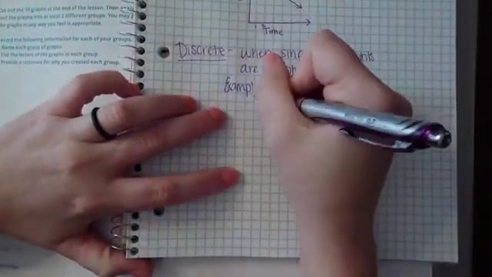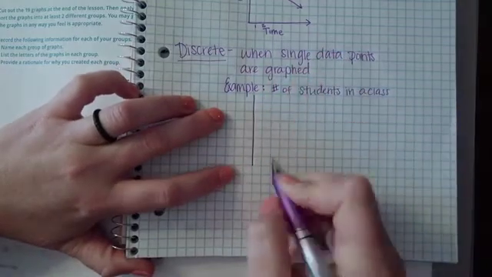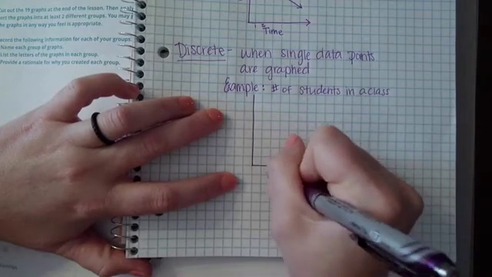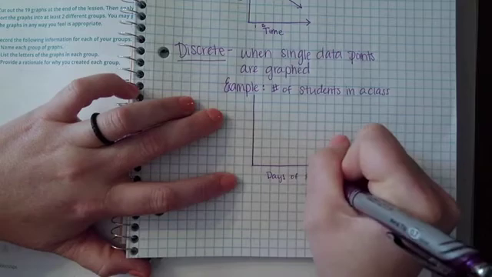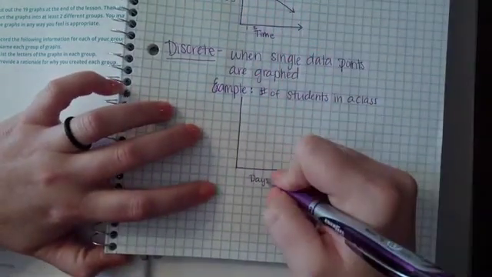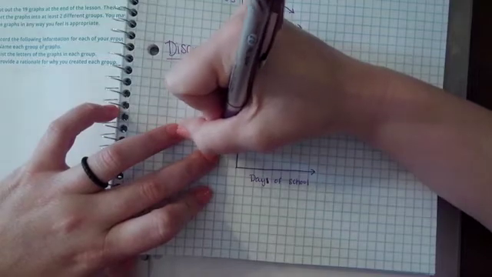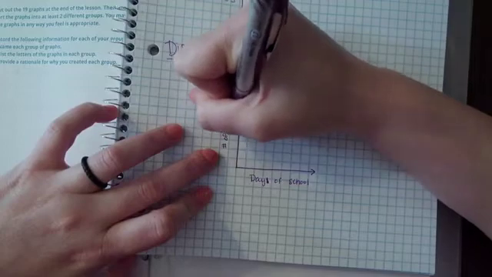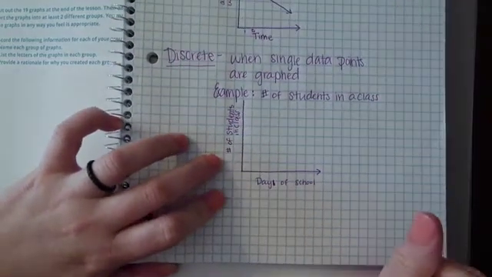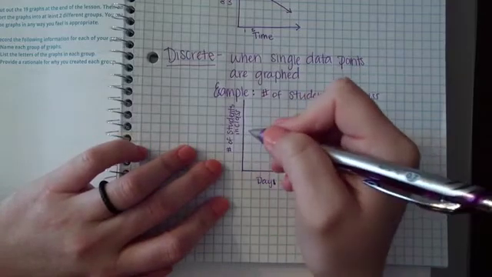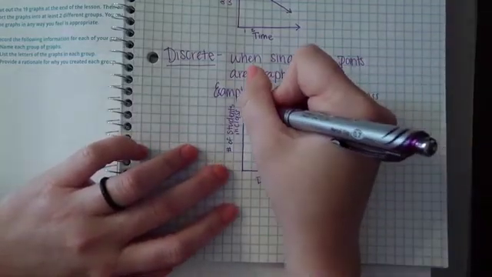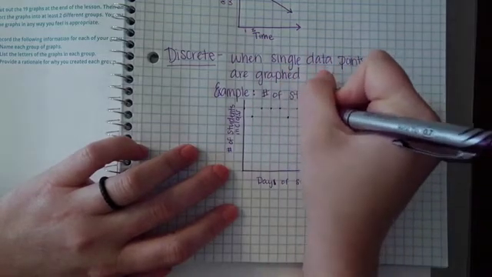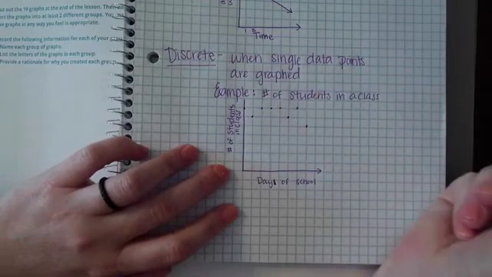Okay, so if I draw a graph here, I'll just put days of school, I guess, day of school, and then number of students in class. So you can't have 1.5 students. So these ones you will see could be like this. And then maybe I lost a few students that day.